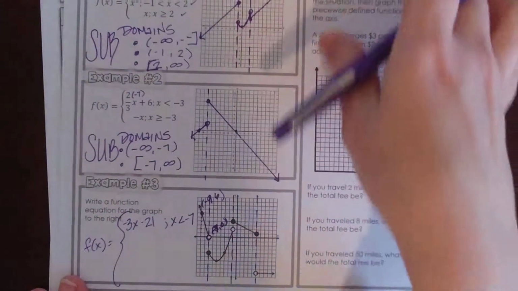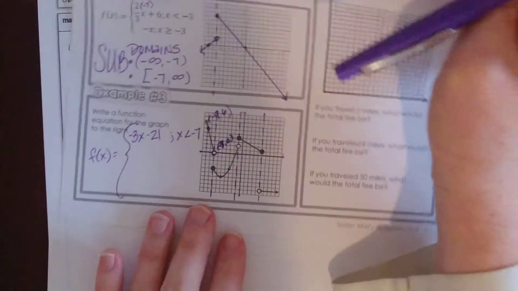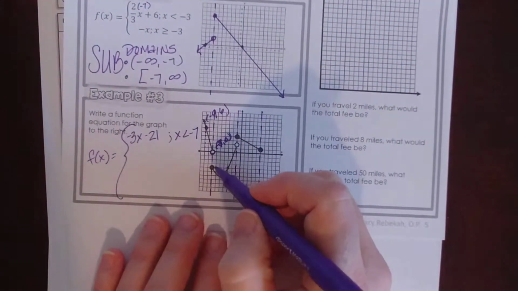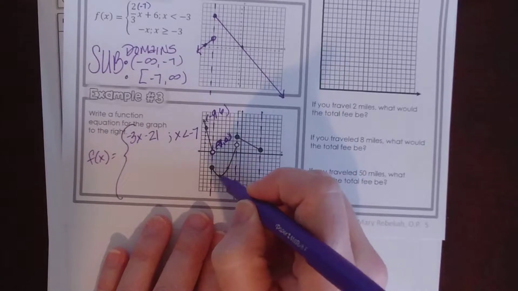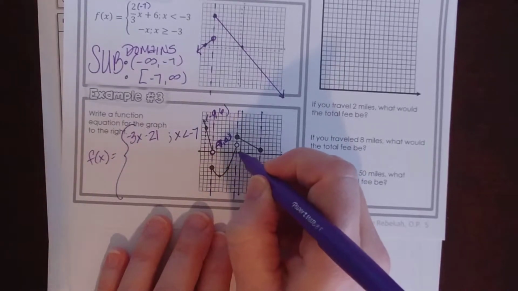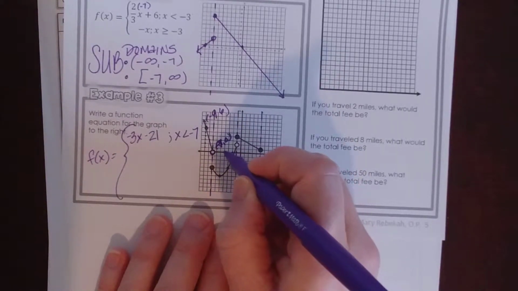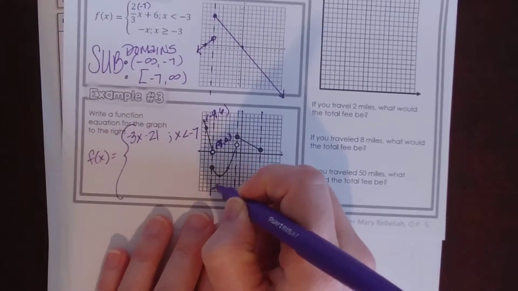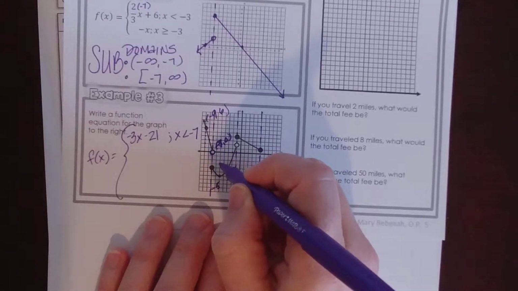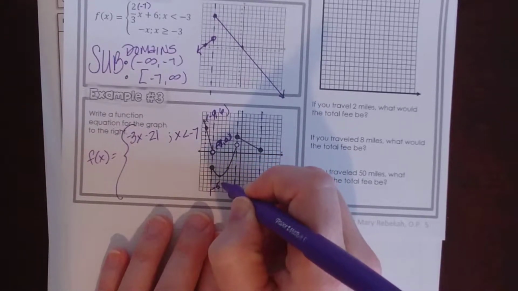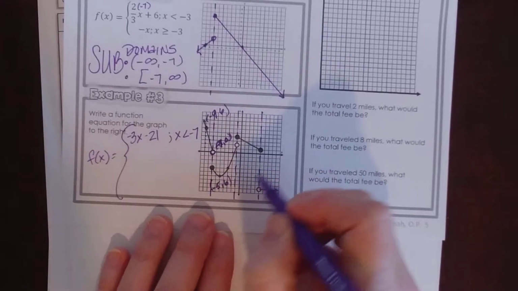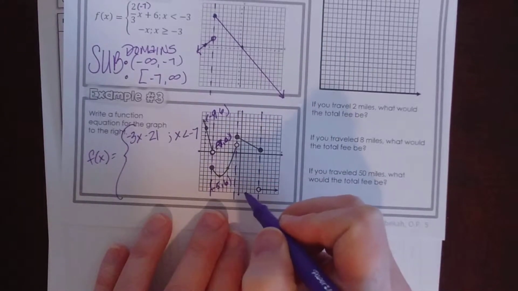Okay, then for the second piece, I've got a quadratic. My vertex happens at... so I can use the vertex formula.